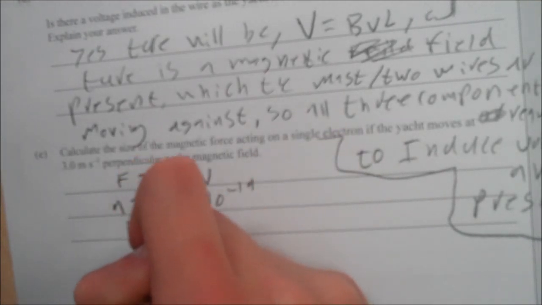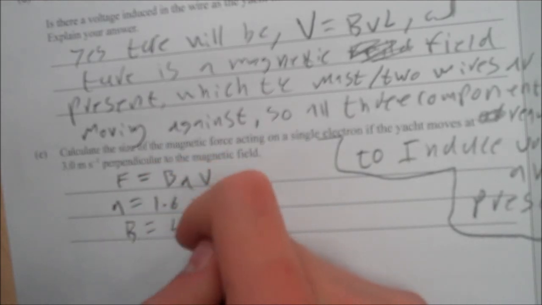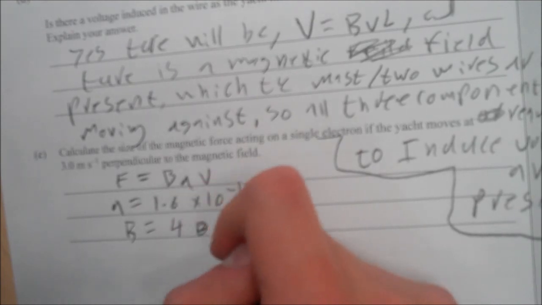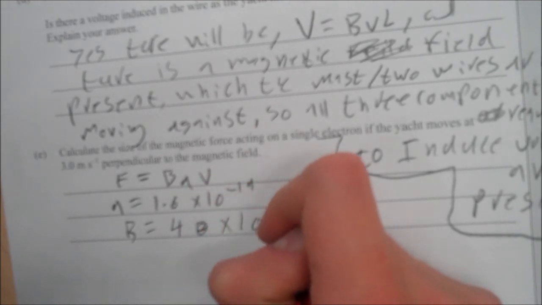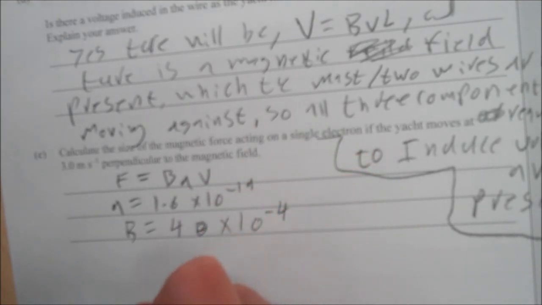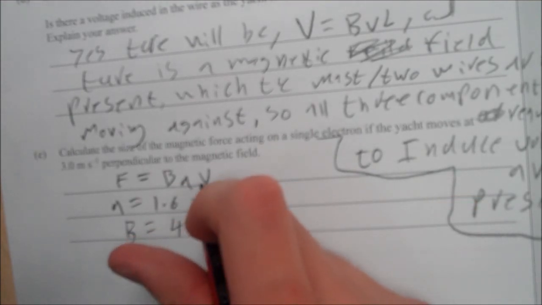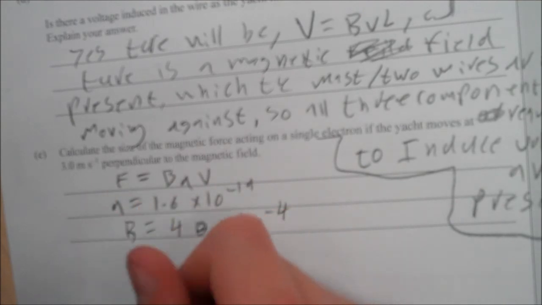We know B, the strength of the magnetic field, is equal to 4 times 10 to the negative 4, and the velocity is given to us here, which is 3 meters per second.